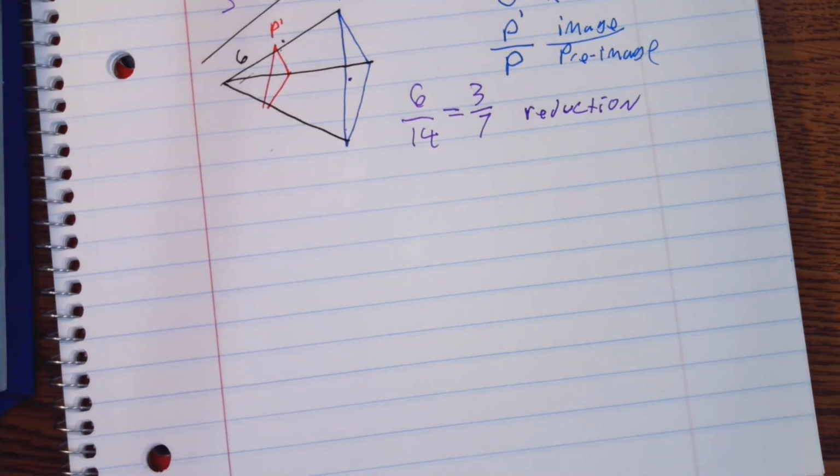In our case with this particular problem, and we're not messing with it, the center of dilation is 0, 0.